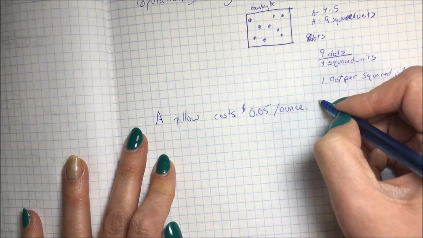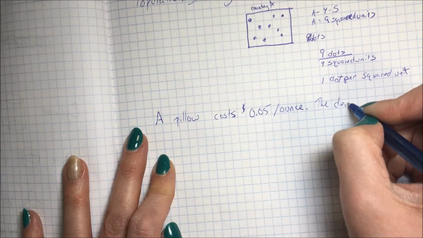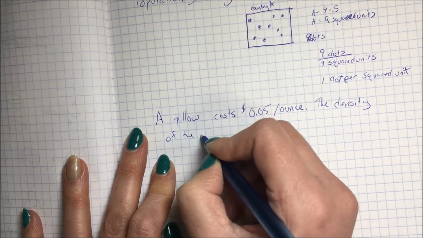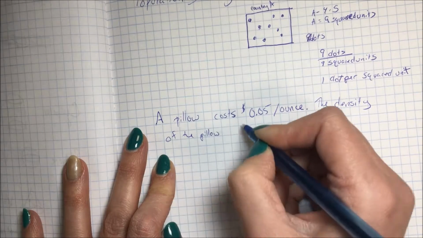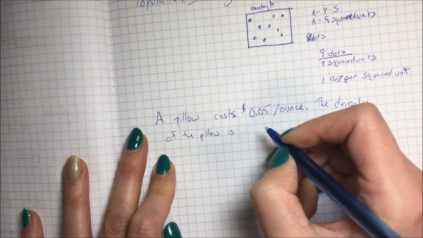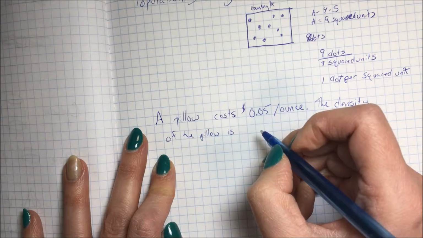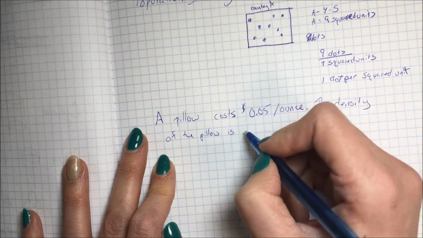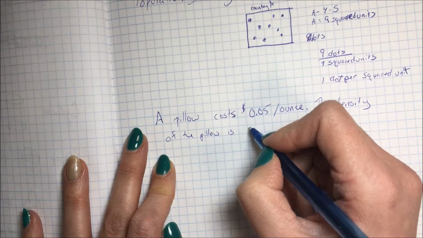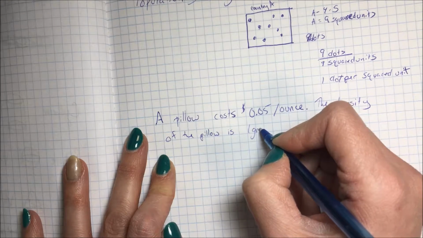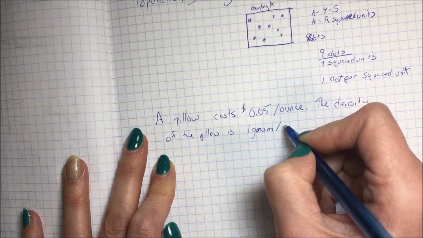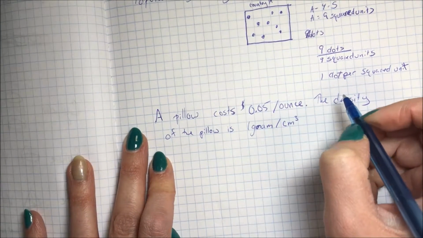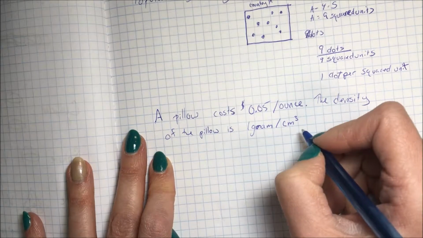The density of the pillow is, we'll say, 1 gram per centimeter cubed. It's a pretty dense pillow, about as dense as water. Okay, it's 1 gram per centimeter cubed.